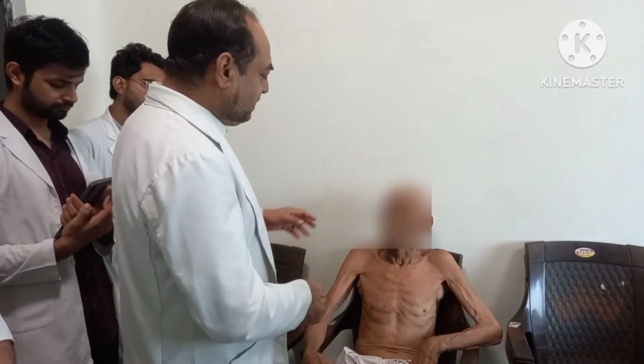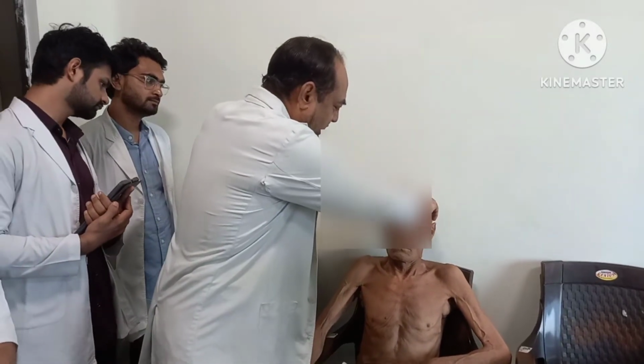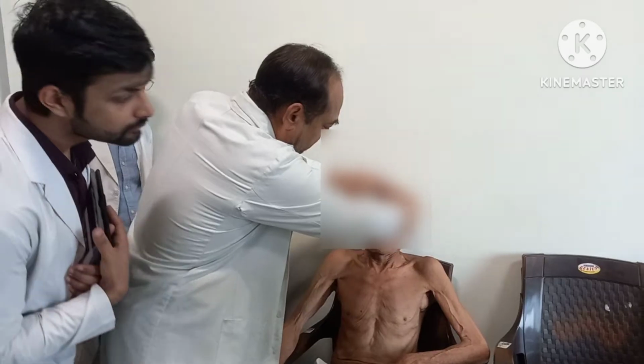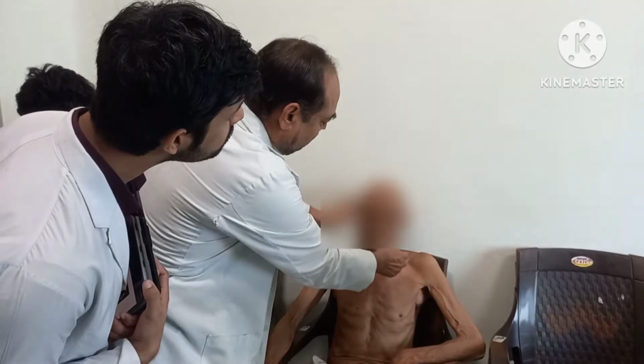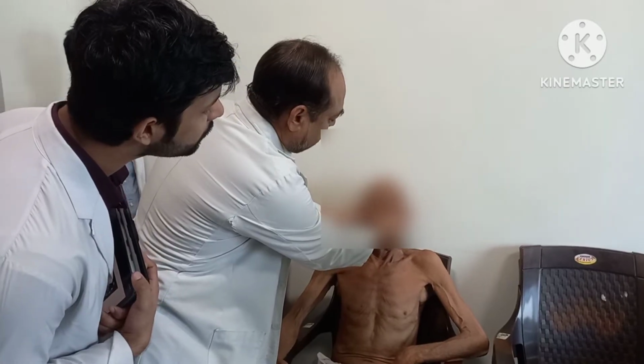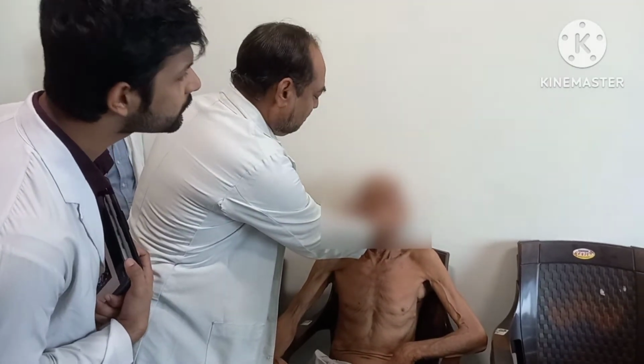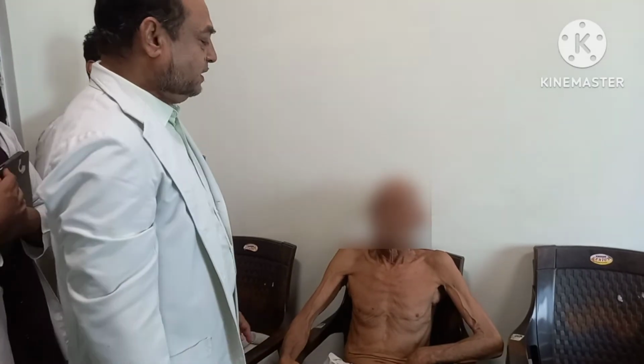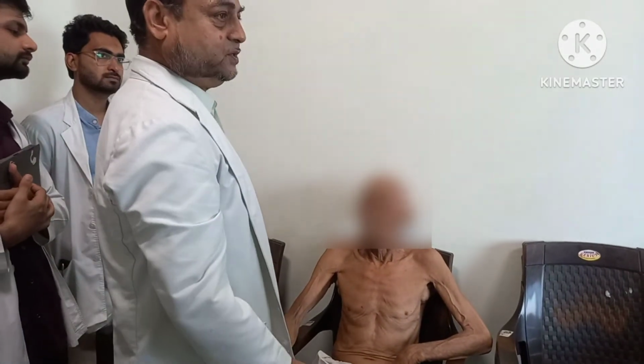Then head to toe examination. You should start. Baba, thoda niche dekhiye, and you have to see the bulbar conjunctiva for icterus. There is no icterus. Then upar dekhiye. There is pallor? No, no pallor. There is no pallor also. Then you see for lymph nodes.